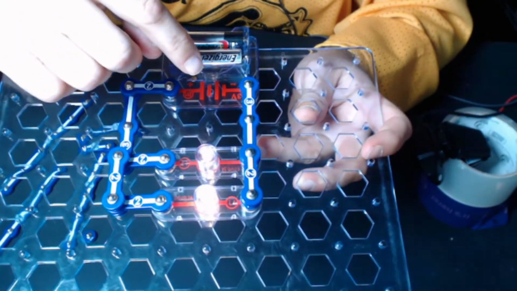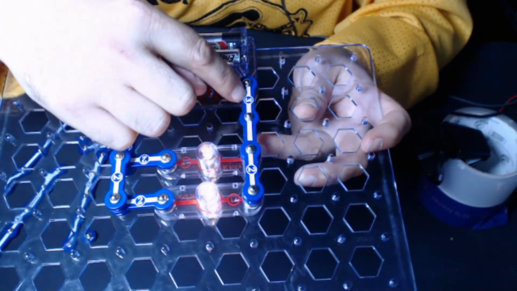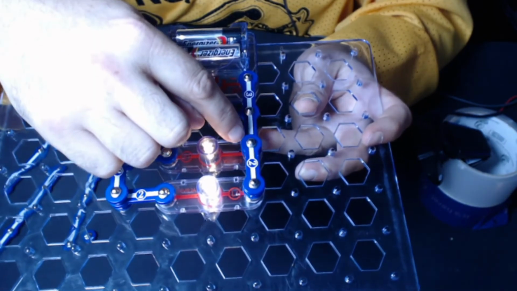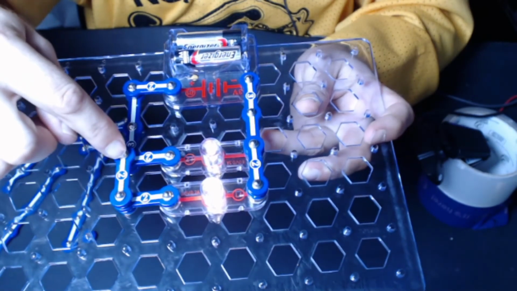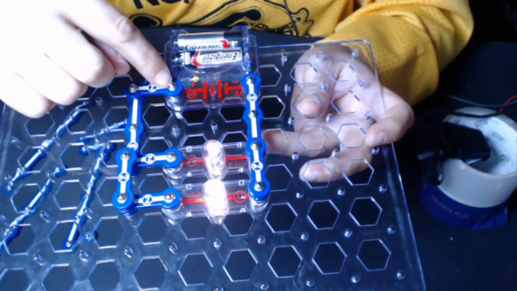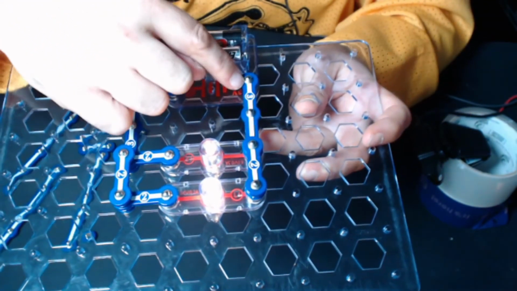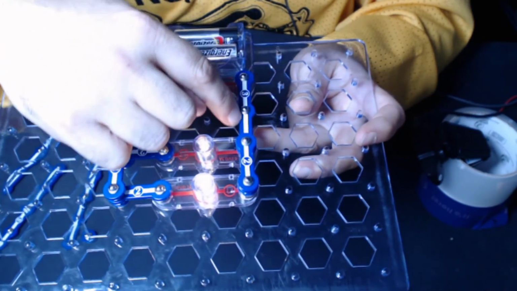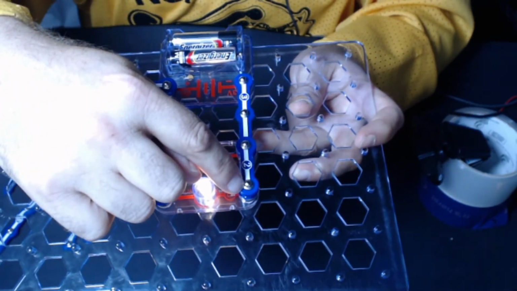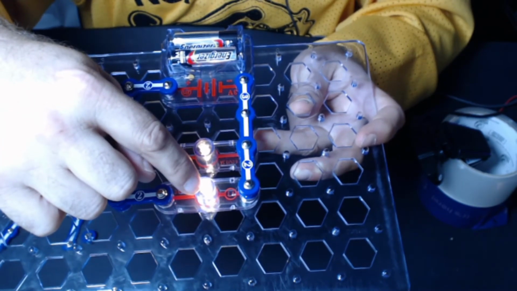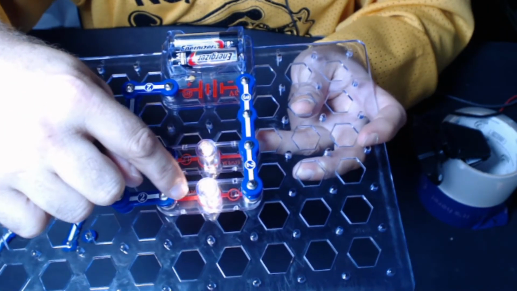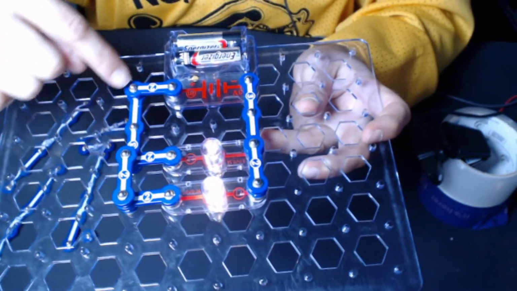So the electrons are going to come out of the negative end of the battery, come to this junction, and then send electrons in this path and back up to the batteries. The other path is going to come down from the negative end of the battery, go down to this junction, keep going down to the bottom light bulb, and then flow back to the batteries.